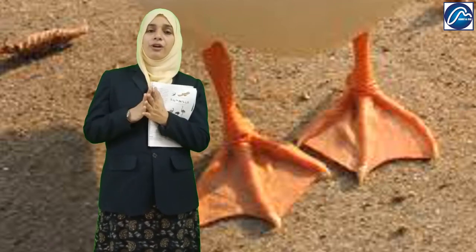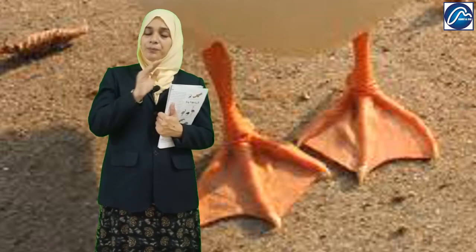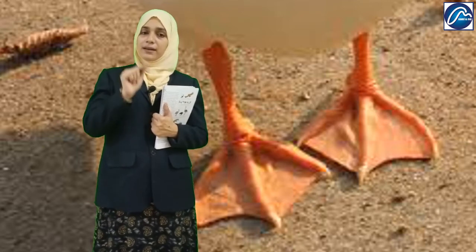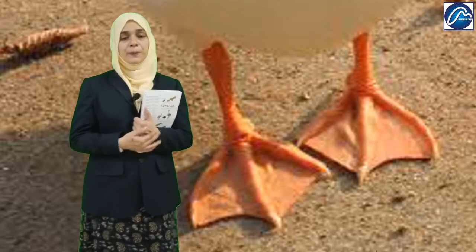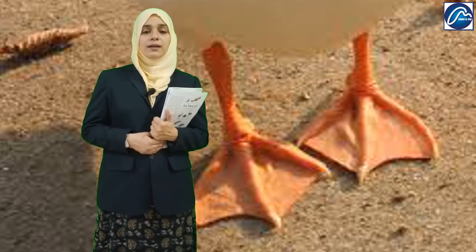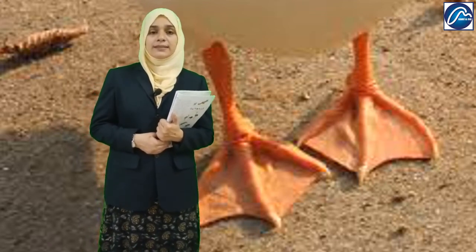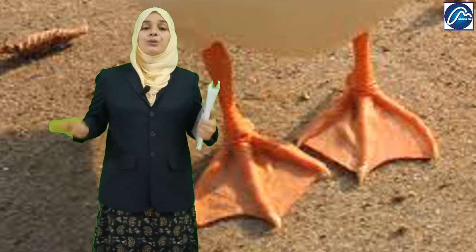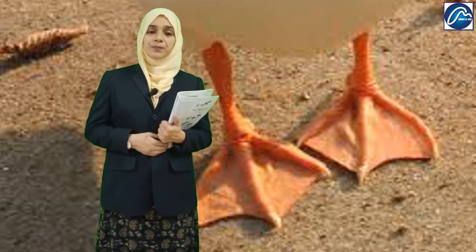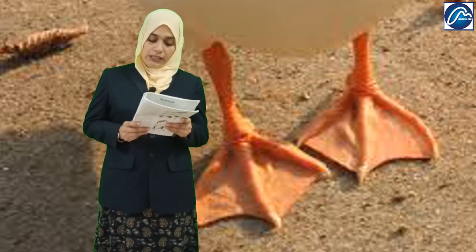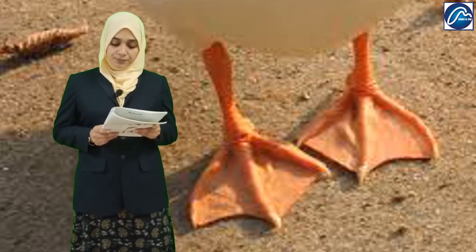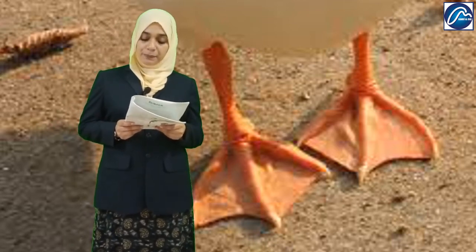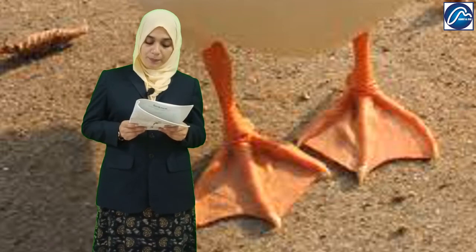But in case of frogs, they are connected. Yes, the webs are connected. Have you noticed? In case of turtles, they have paddle-like legs which help to move the water. Then penguins use their 2 forelimbs as flippers to push water and to swim.